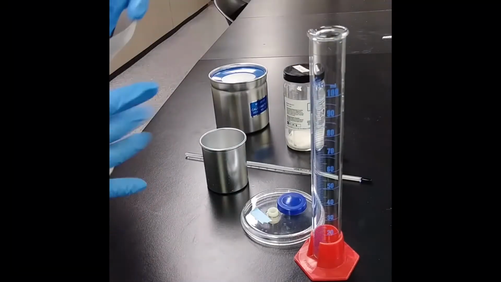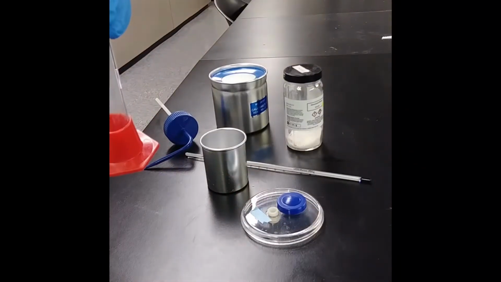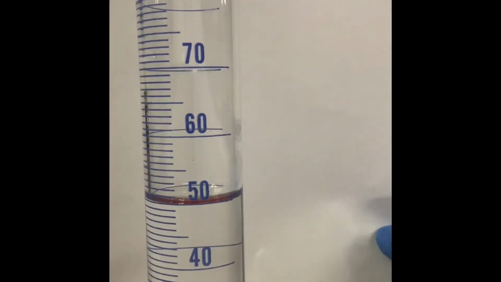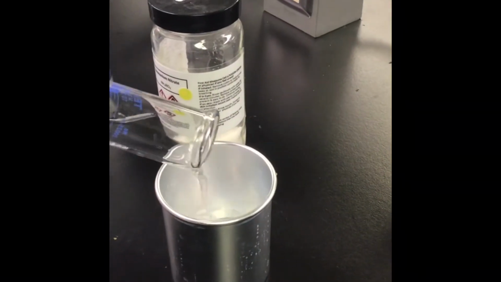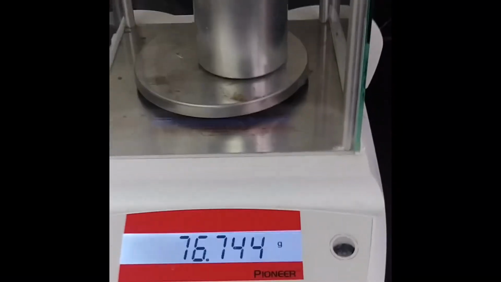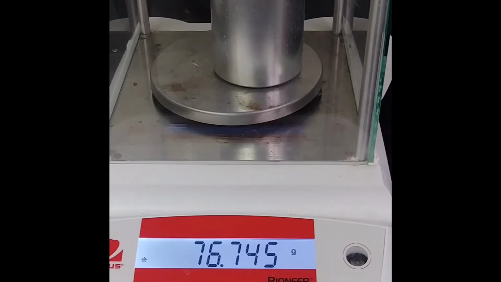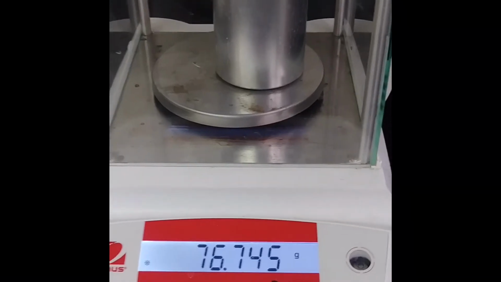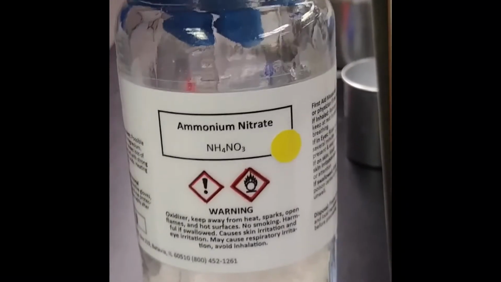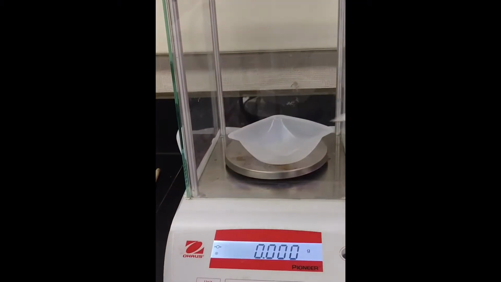Next, we will measure 50 milliliters of deionized water and get the mass of the water and the calorimeter together. Please pause the video and record the mass of your calorimeter and the water. Then we will weigh out approximately 3 grams of ammonium nitrate. Please pause the video and record the mass of the ammonium nitrate.